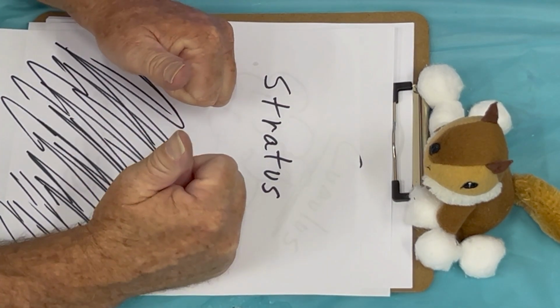This is so cool. Oh, that was so cool. We got to draw our very own pictures of clouds, and most of you guessed right. Yeah, that was really cool. Okay, now, here's a question.